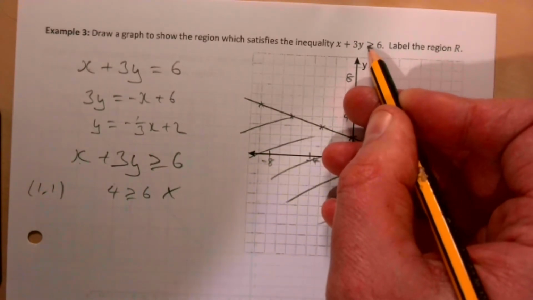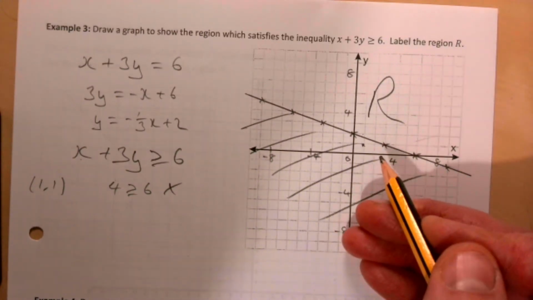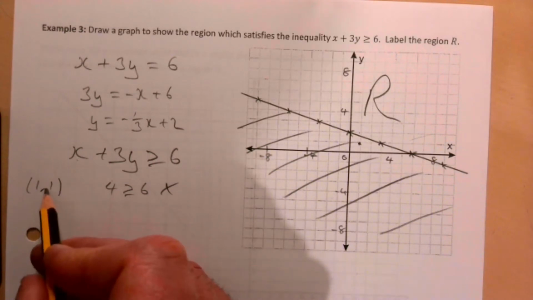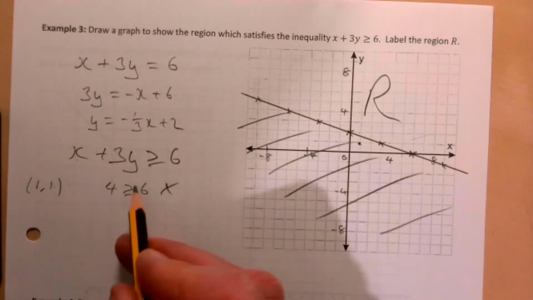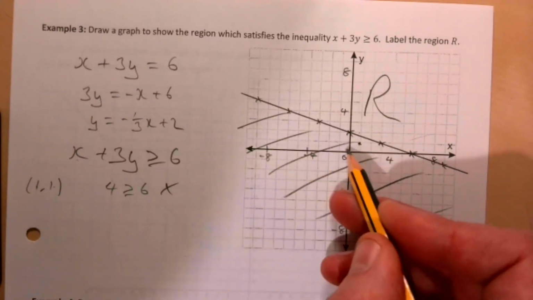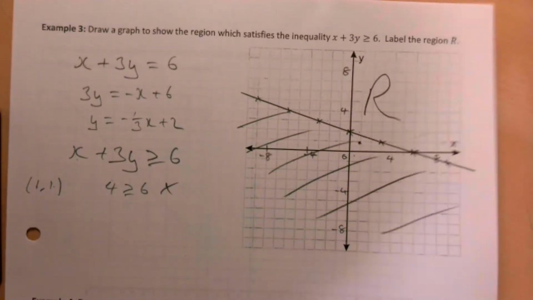This one's solid because it's greater than or equal to. Then pick a point not on the line. So I picked 1, 1. It's not on that line there. I put x equals 1, y equals 1 into this, and I get 4 greater than or equal to 6. That's not true. That means anything on this side of the line is false. Anything on this side of the line then is true.